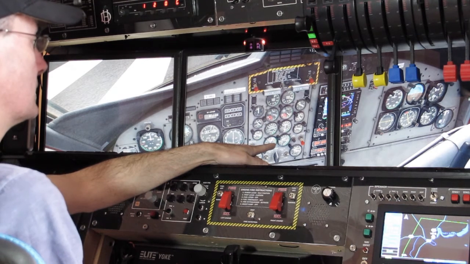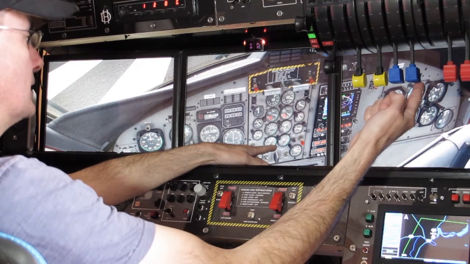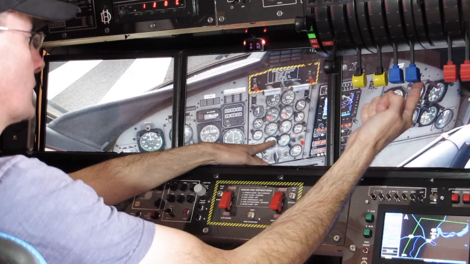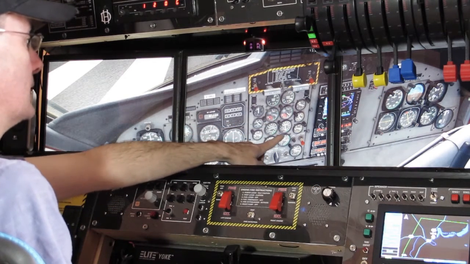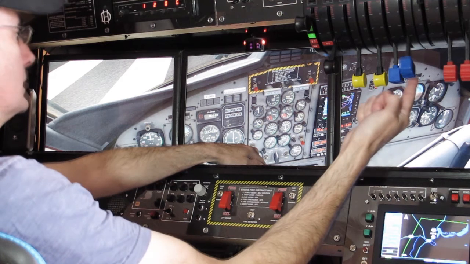If I select a lower RPM, this is giving us an increased blade angle. We'll see three different effects. We're going to see the torque increases, the RPM decreases, and also the fuel flow goes down. Now that's interesting.